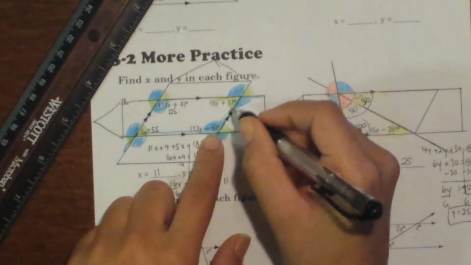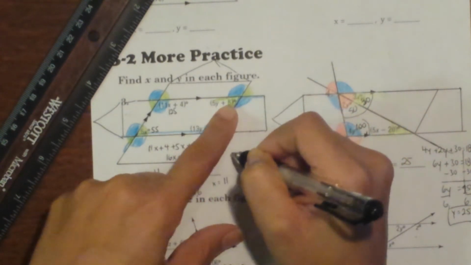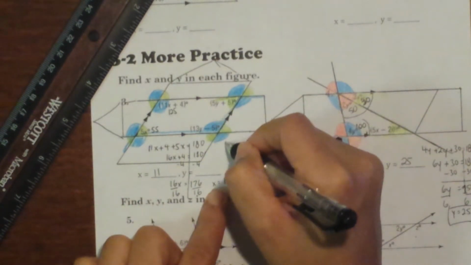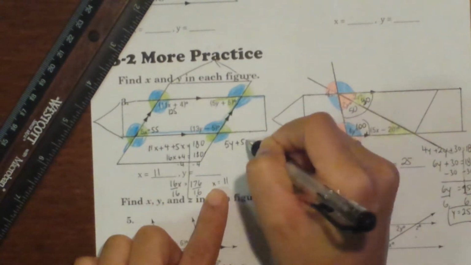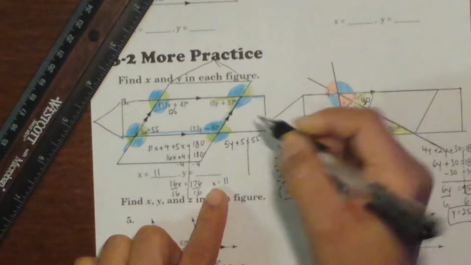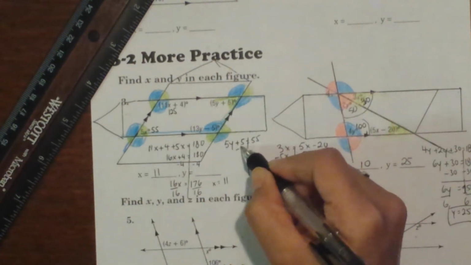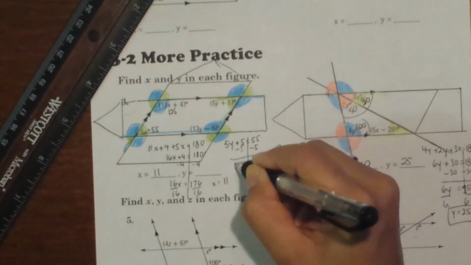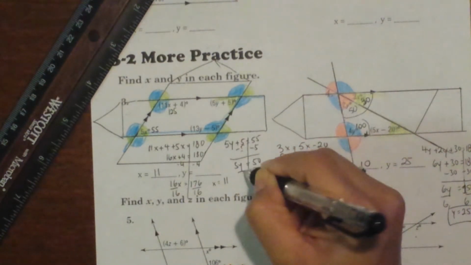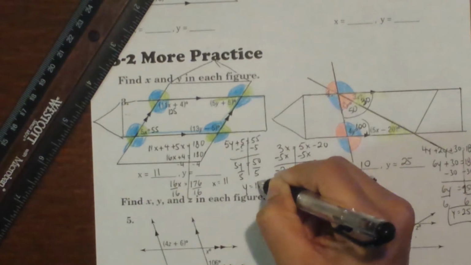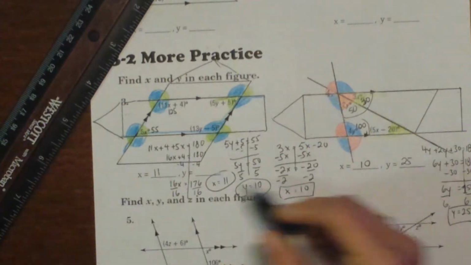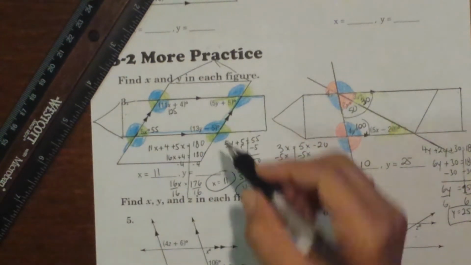So I can set up that equation by saying, let me do my green. So green is equal to 55. So 5y plus 5 is equal to 55. Then solve the equation. Subtract 5 from both sides. You're going to get 50 equals 5y. Divide both sides by 5. You're going to get y equals 10. Alright, y equals 10. Plug it in just to check.